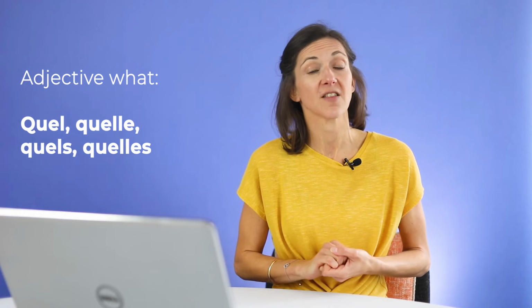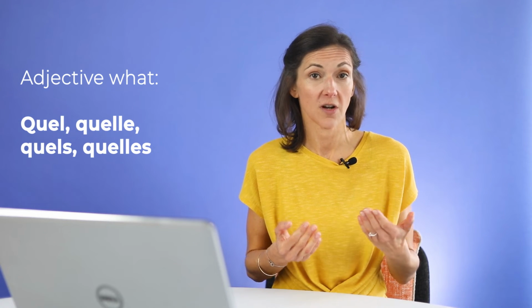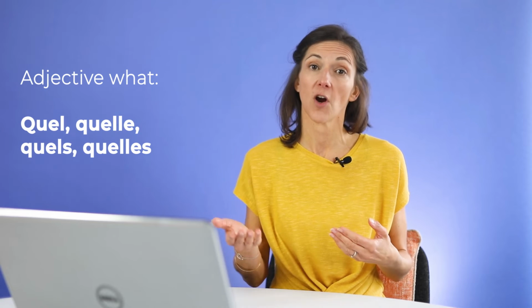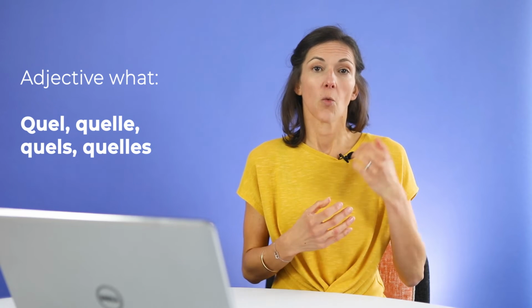Attention, quel will sometimes be translated in English into what, if what acts as an adjective, just like quel, and gives details on a noun, a thing or a person, instead of giving detail on a verb, the action word. What subject do you prefer? What is part of subject, goes with subject. But if you ask the question, what are you doing? There is no noun, so what will be translated differently. When what is related to a noun, we will use quel.